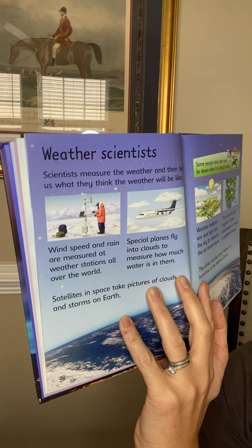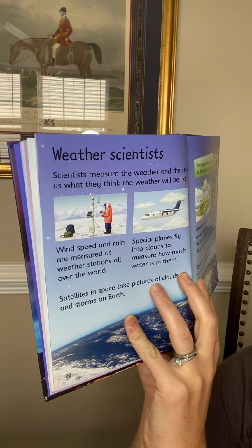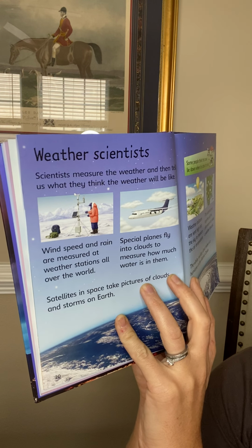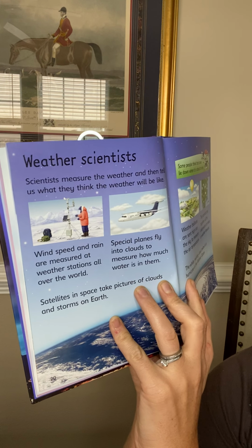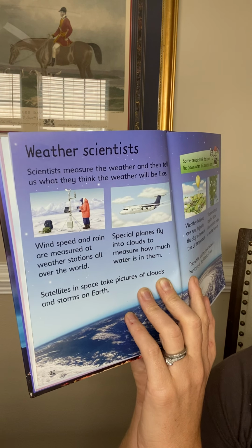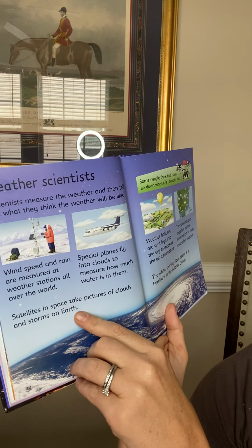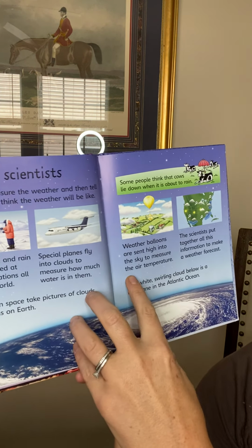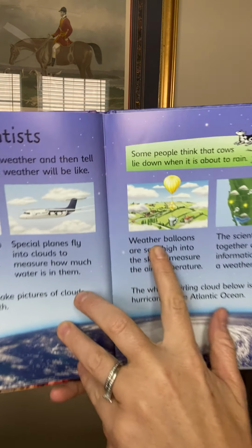Weather scientists. Scientists measure the weather and then tell us what they think the weather will be like. Wind speed and rain are measured at weather stations all around the world. Special planes fly into clouds to measure how much water is in them, and satellites in space take pictures of clouds and storms on Earth. So you'll be learning more about weather instruments in school. Weather balloons are sent high into the sky to measure the air temperature.